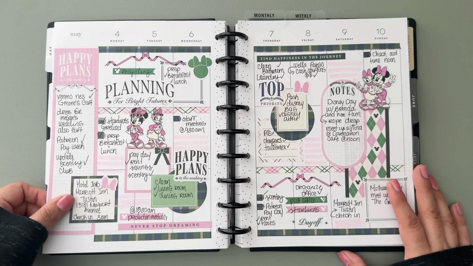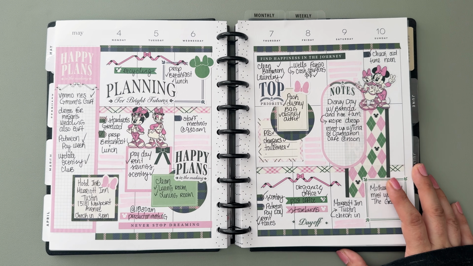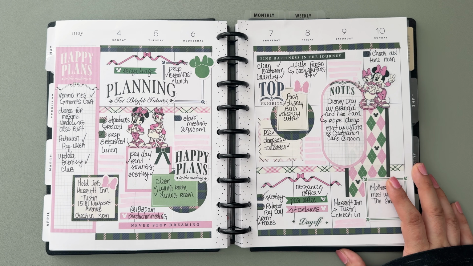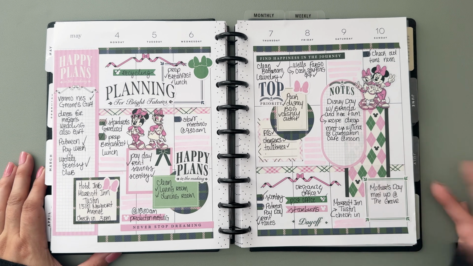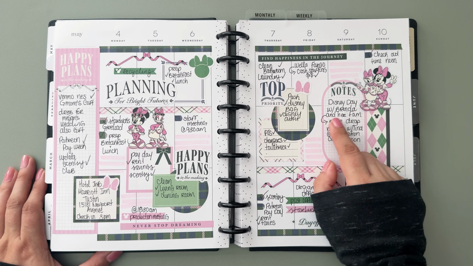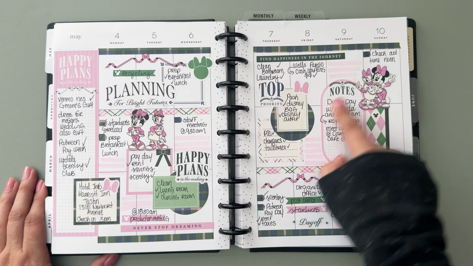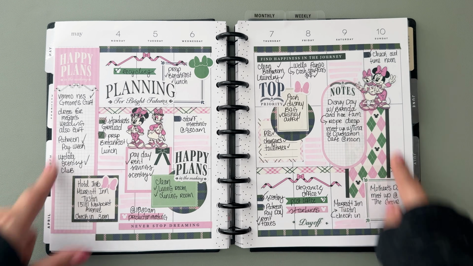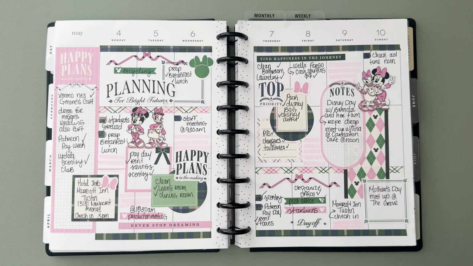Okay, then the next week, this week was a Disney week for me. I try to go to Disney at least twice a month. I have a pass to Disneyland here in California. And this week I did go to Disney. I went with 2 friends actually. So I thought this theme was a cute one because I was going with some friends.